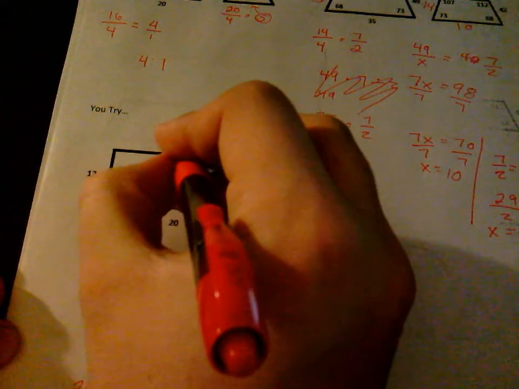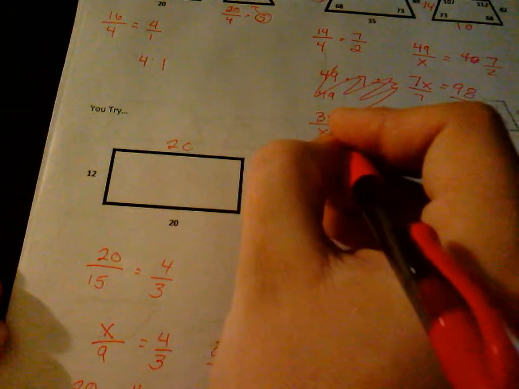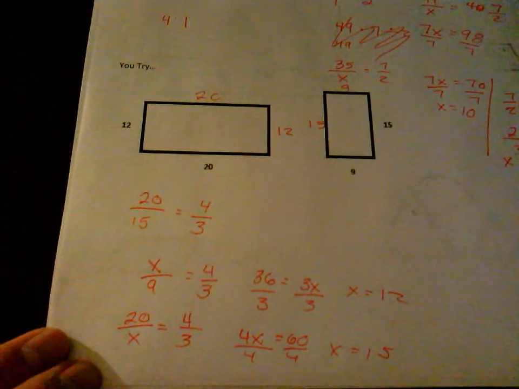So once again, it's 20 and 9. I know this is a little bit confusing. Get started on the worksheet if you can. Sorry, I covered that up. Get started on the worksheet if you can.